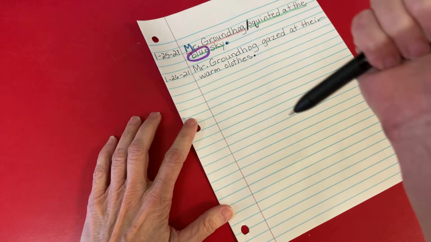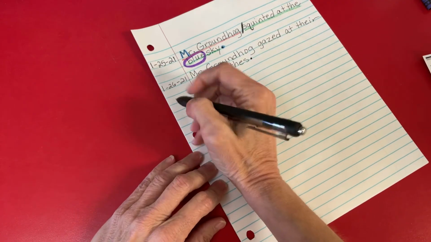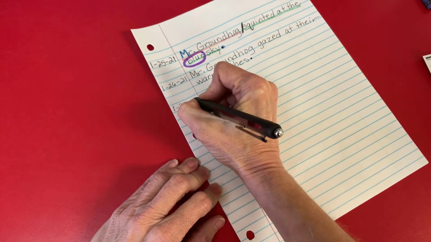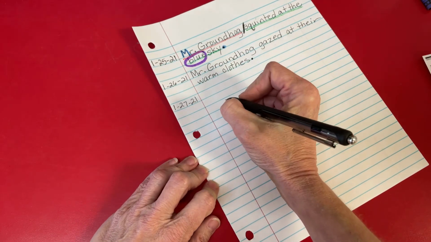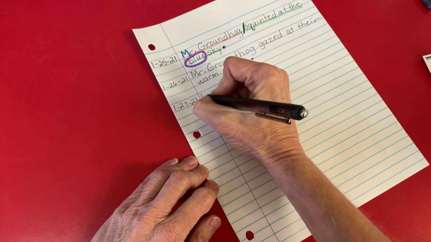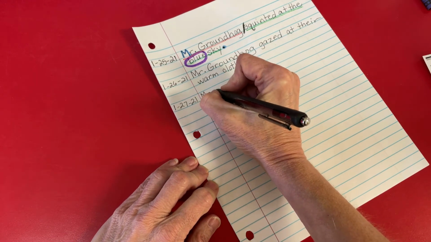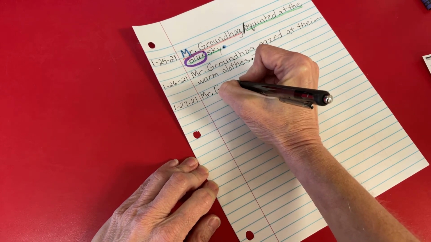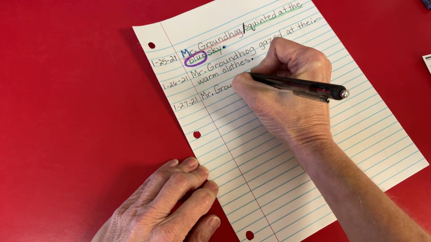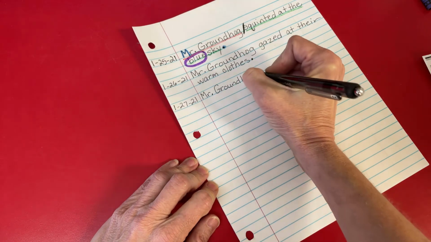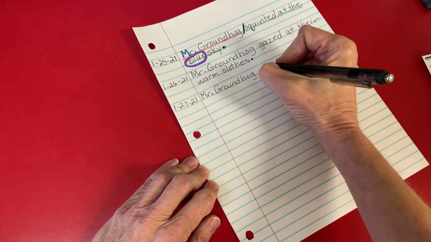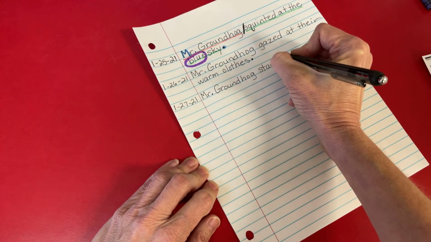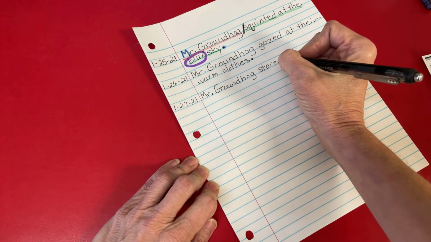So today is 1/27/21, and Mr. Groundhog stared at the cold snow.